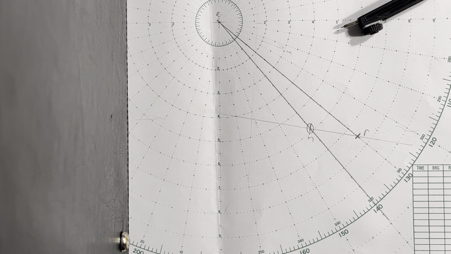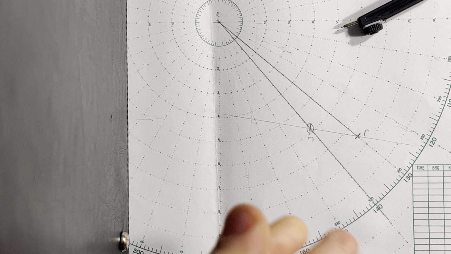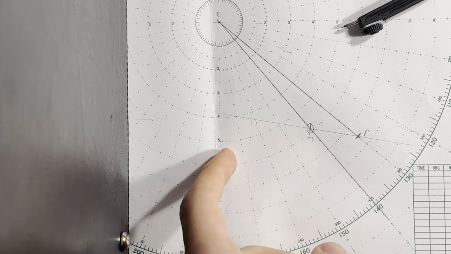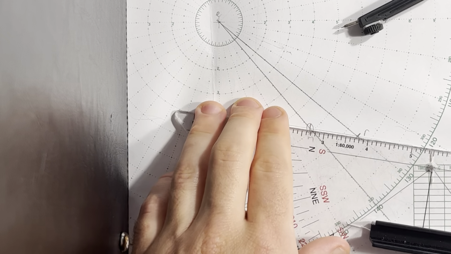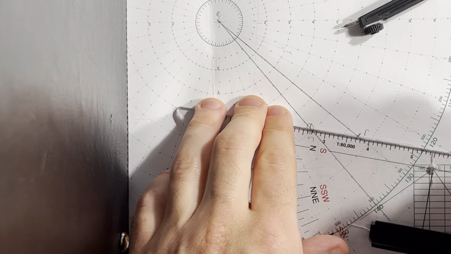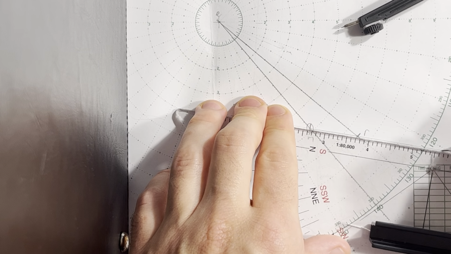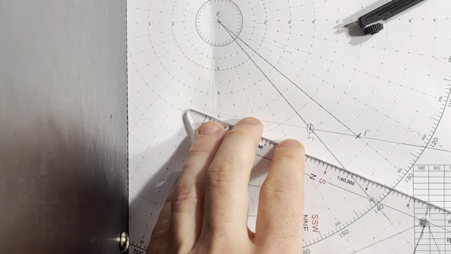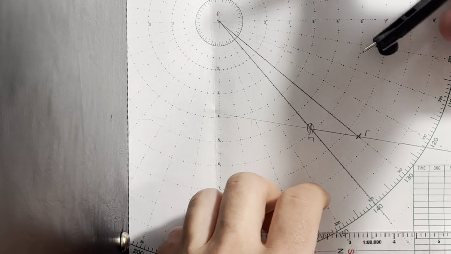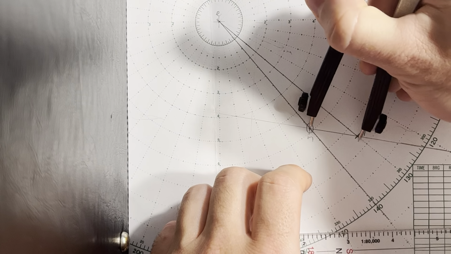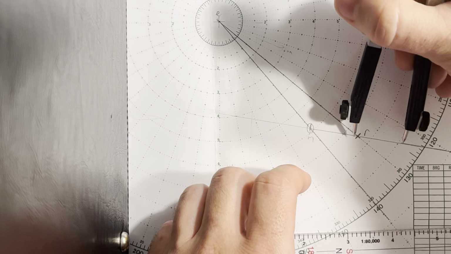Now, if we wanted course to steer on a chart, we would just extend our set and drift vector the opposite direction and find and set the distance in the opposite direction.